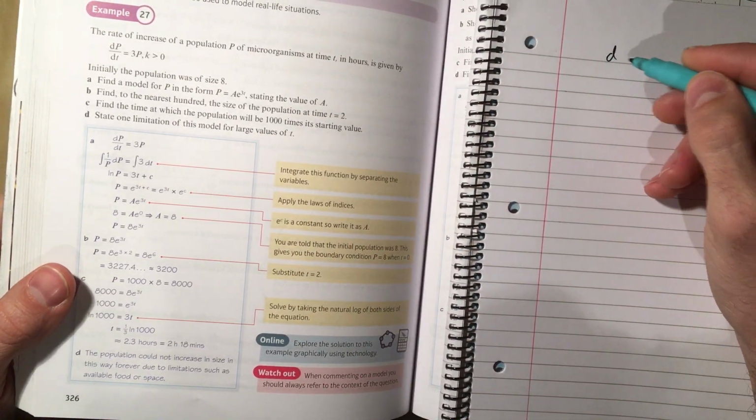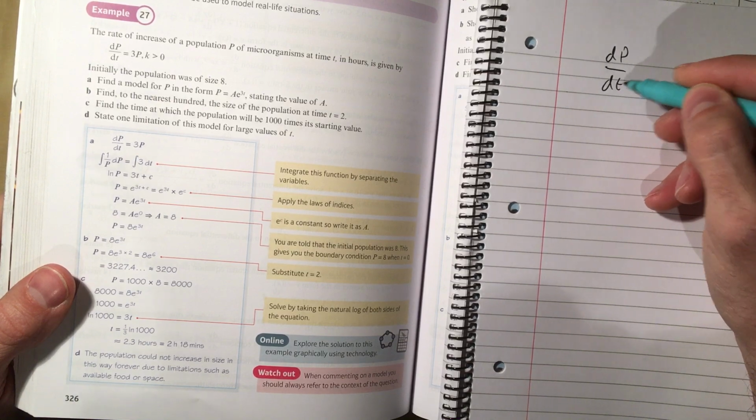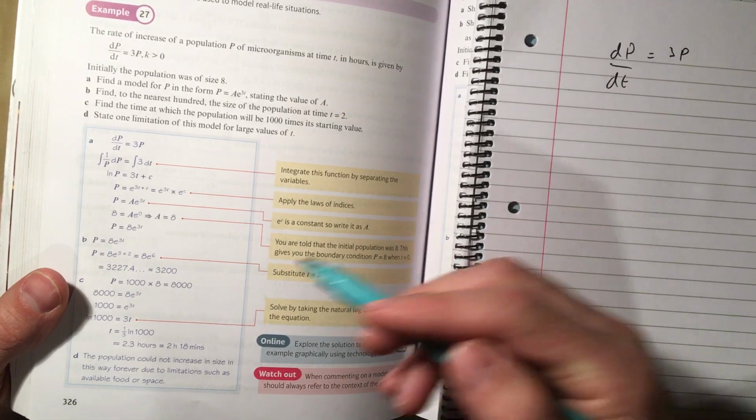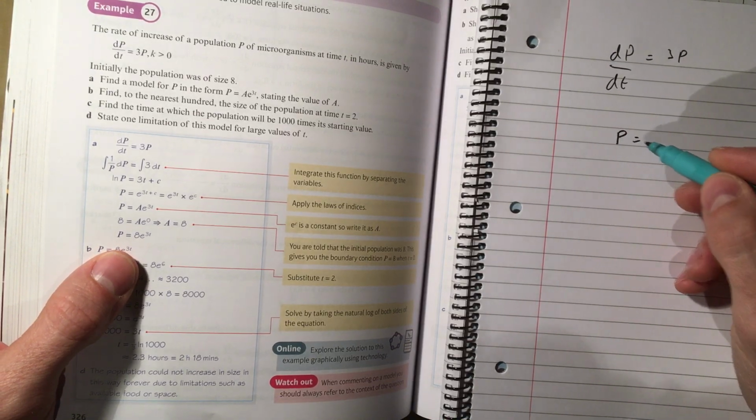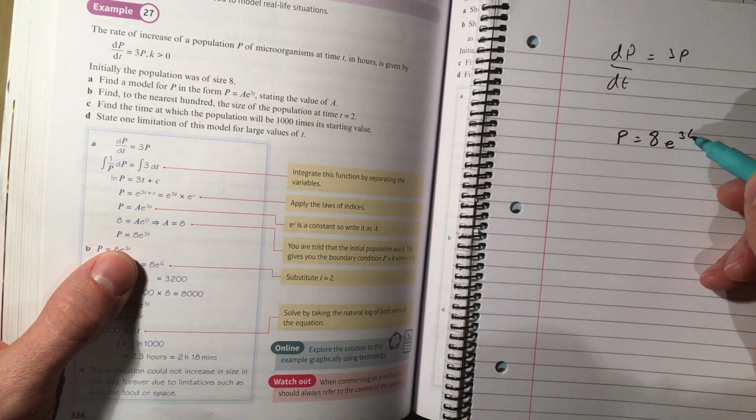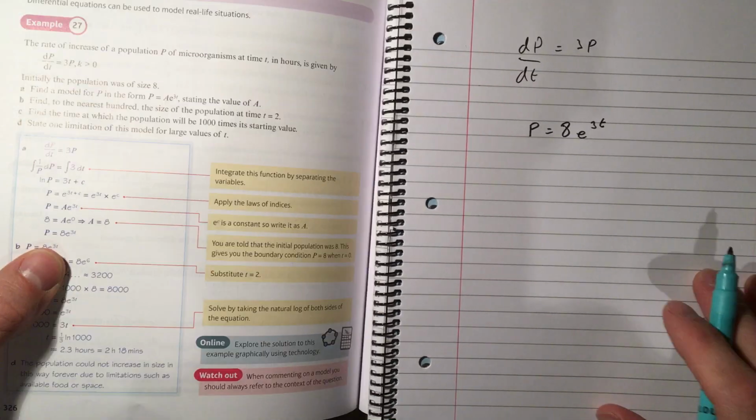It's quite common you get a differential equation of this sort, and if you look at the solution, it is going to be that, okay?